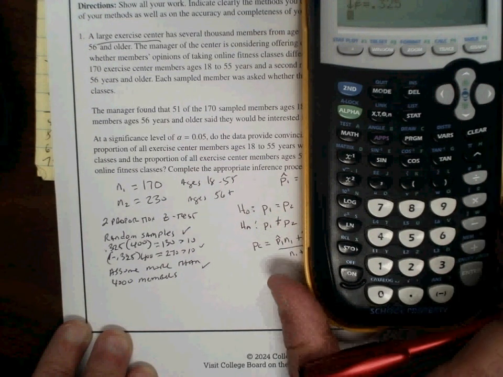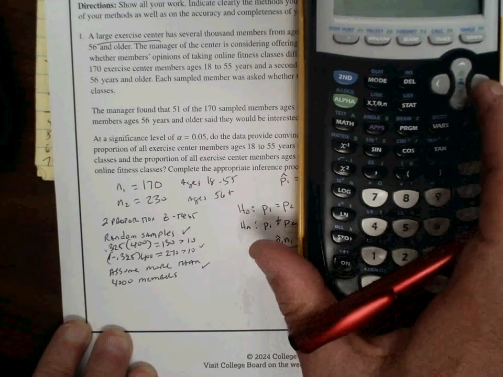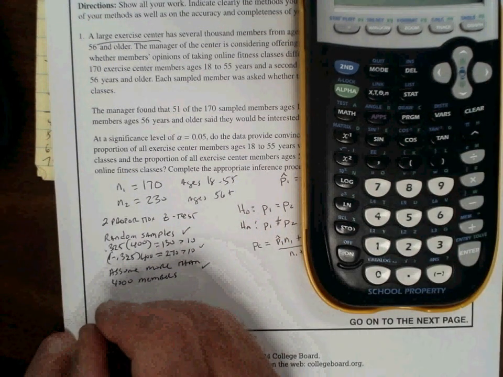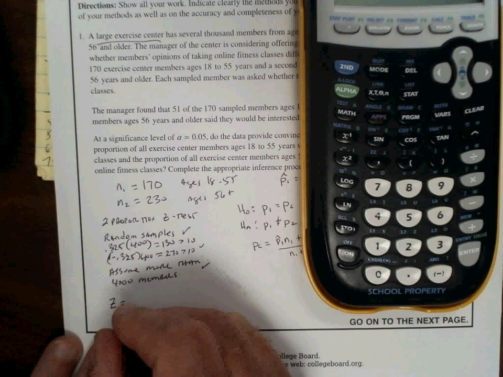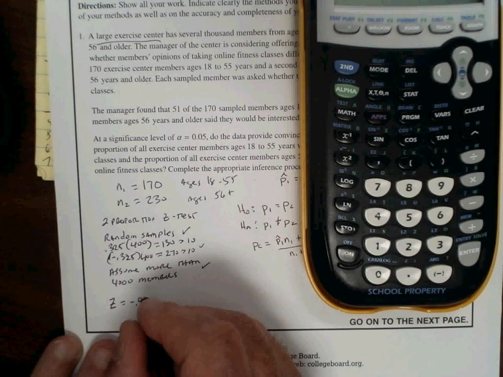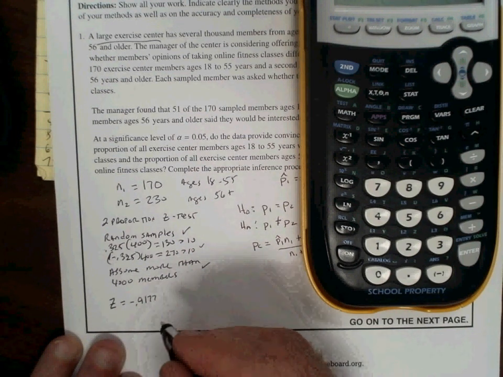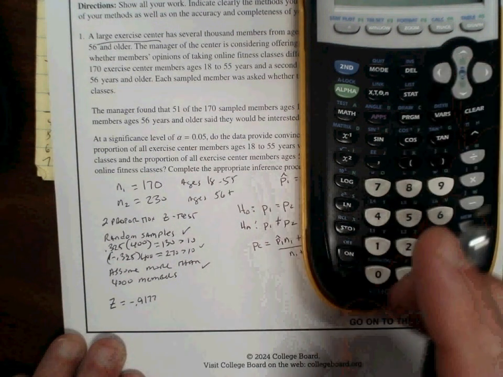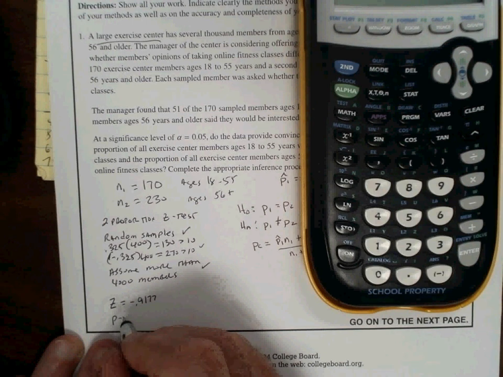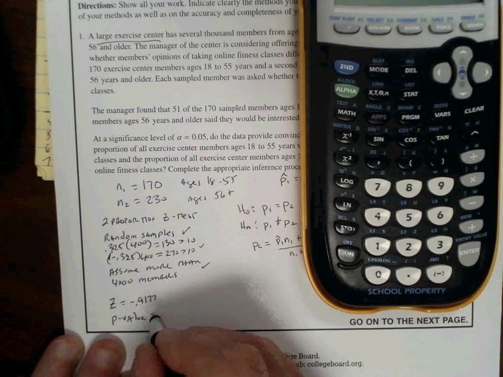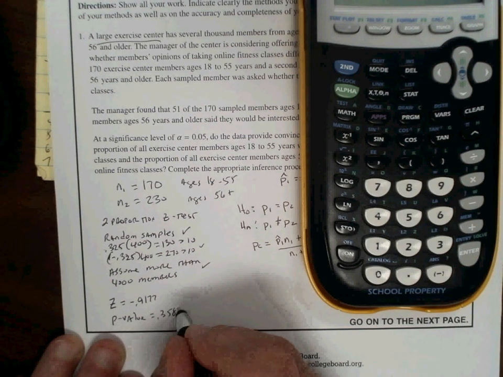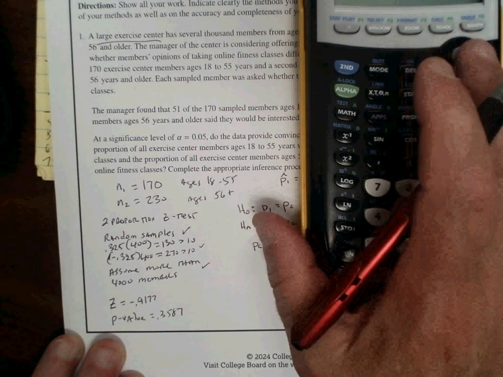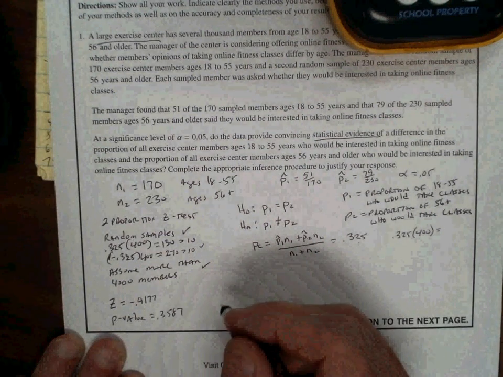We're going to calculate. We have our Z is negative 0.9177. Our P value is 0.3587. And our P hats are already there.